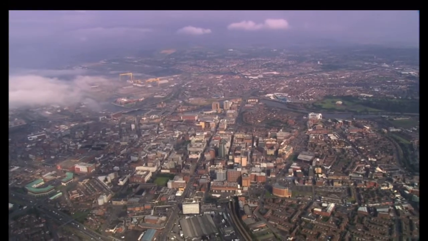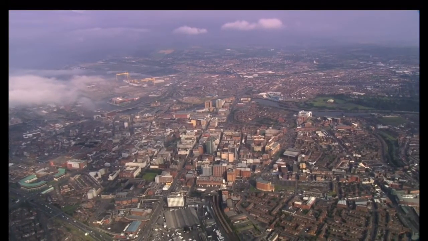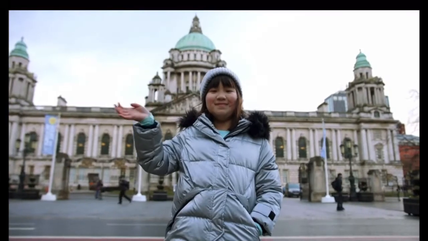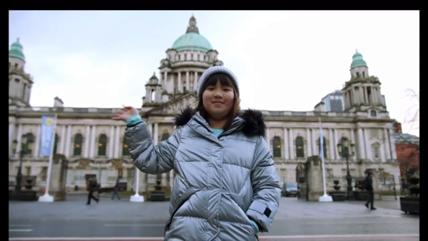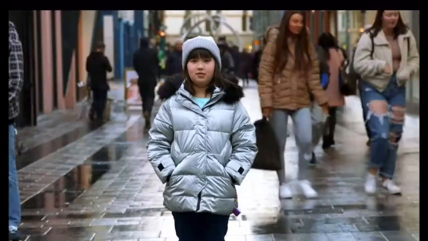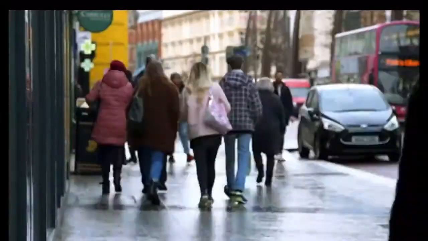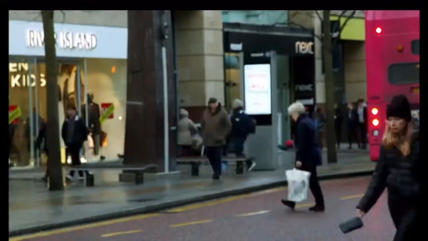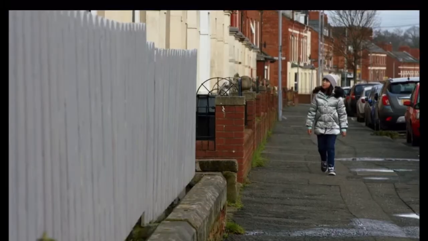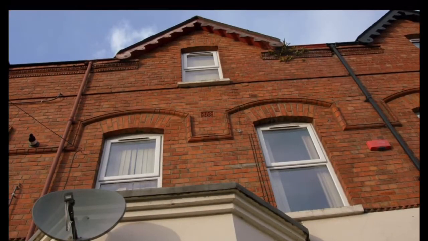Now to our biggest settlement, a city. And here's Isabel to help us with this one. Hi Isabel. Cities are the largest kind of settlements and often have millions of people living in them.